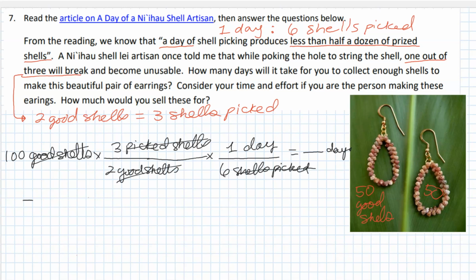So as far as the math goes, we would say 100 on the numerator times 3 times 1, but you really didn't need to write the 1. On the denominator, you have 2 times 6. And so how many days will that take? Let's throw that into your calculator.